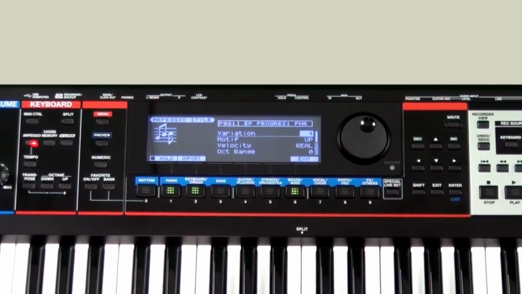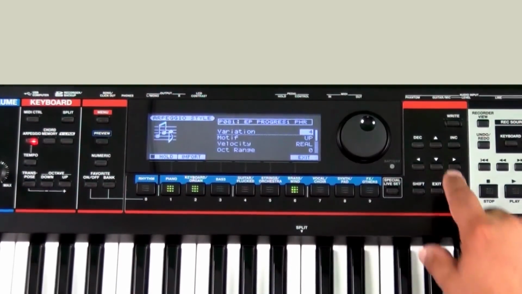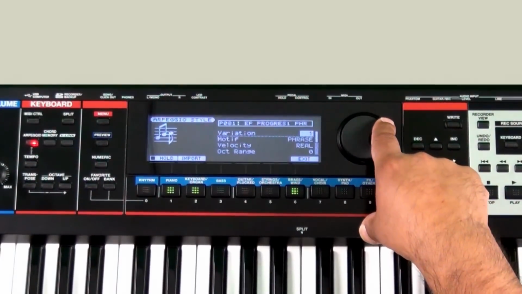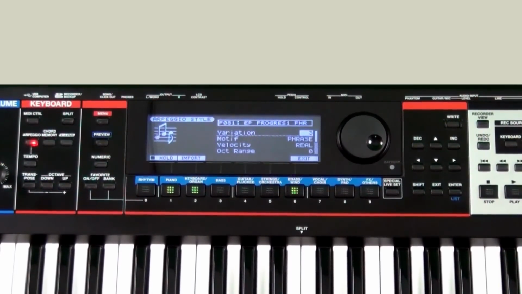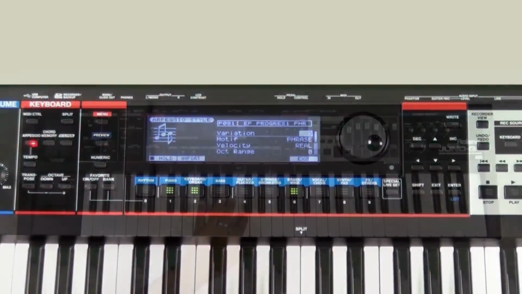Now, in this example I'm going to show you, it's the EP progression 1 phrase. So once again, I'm going to move that motif to phrase right here and listen to some of these variations. Sometimes the variations in the arpeggios that are available are good for just kind of striking up a song idea. So let's listen to this one and see what you think.